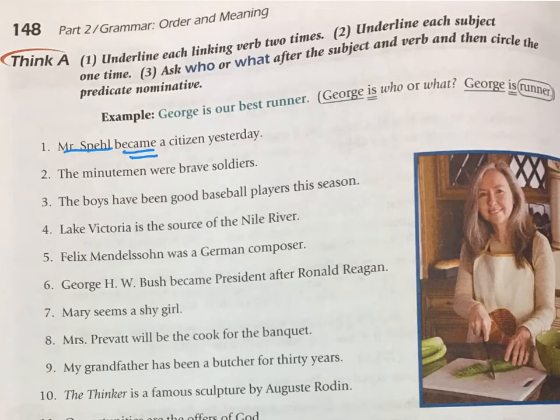Right, Mr. Spiel. So we have Mr. Spiel as our subject, became as our verb. Now, Olivia, Mr. Spiel became who or what? Good. So we're going to, of course, circle the predicate nominative citizen, and we're going to check our answer. Okay, here's how we check our answer. Can we say Mr. Spiel equals citizen? Are they the same person? Yes. So we know that our answer is correct, okay?